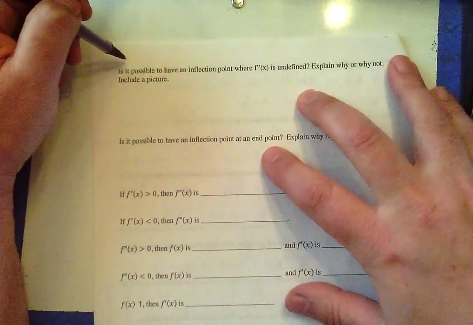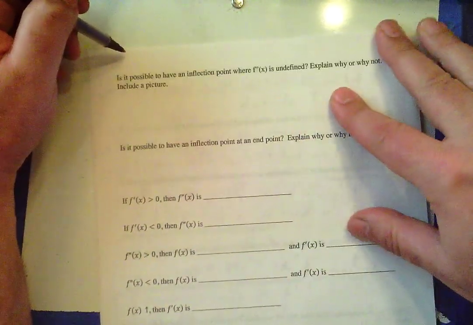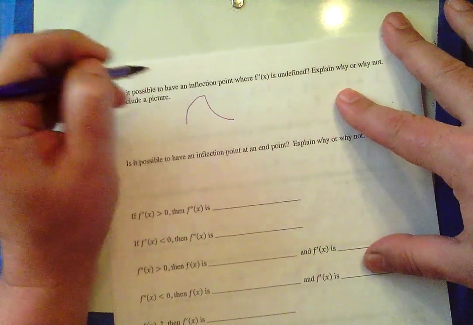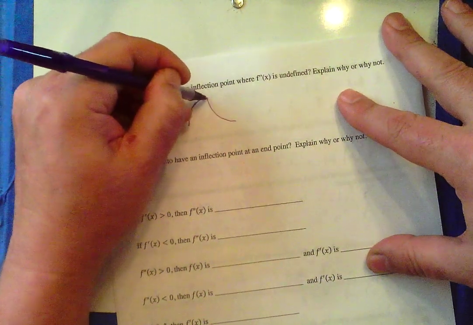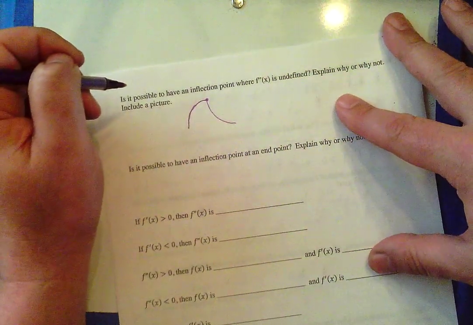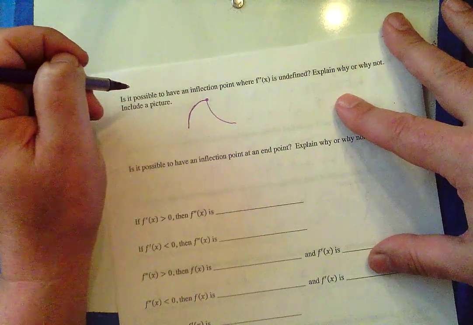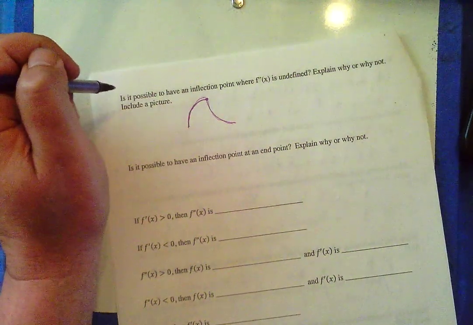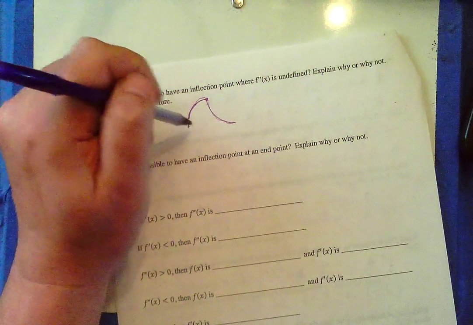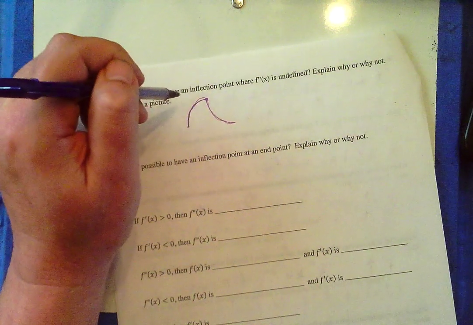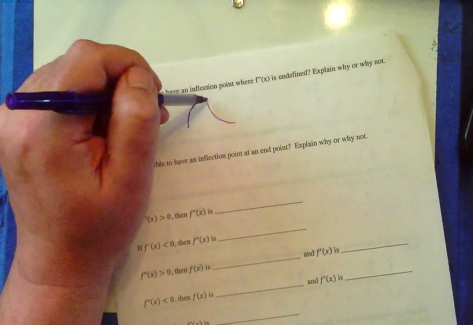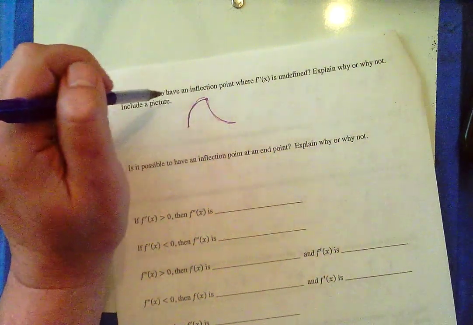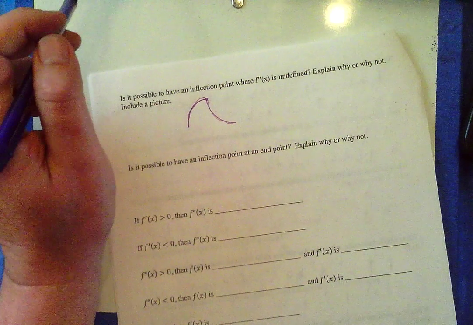Okay, is it possible to have an inflection point where f double prime is undefined? Well, that's an interesting question, and we talked about shark fin. The second derivative is undefined at this point, but I went from concave down to concave up, and so I would argue that this is an inflection point because f changes concavity at this point. So the first derivative and second derivative won't exist. They'd be undefined at this point, but I have a change in concavity at this point.